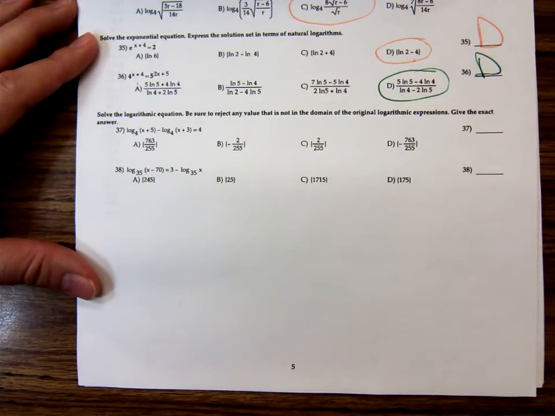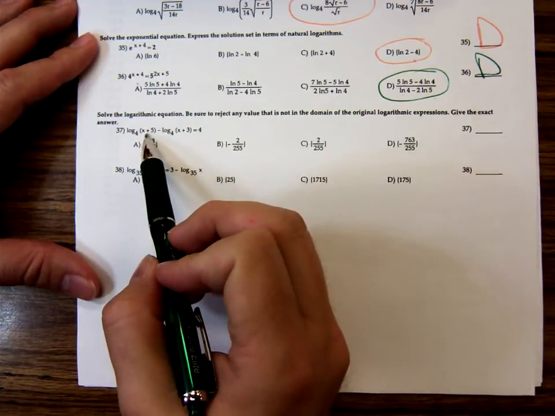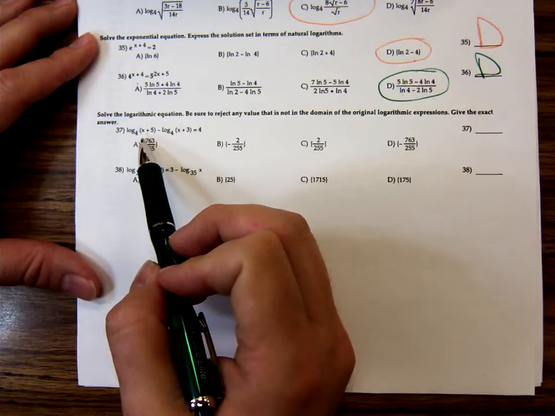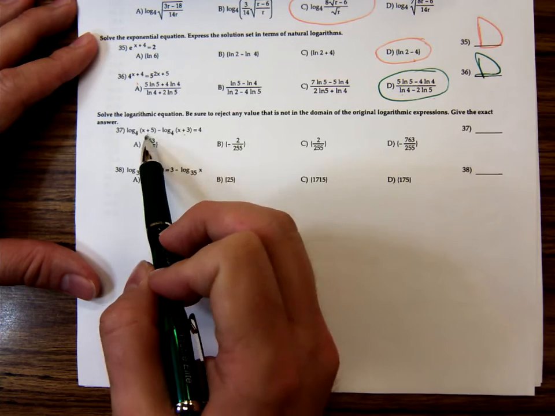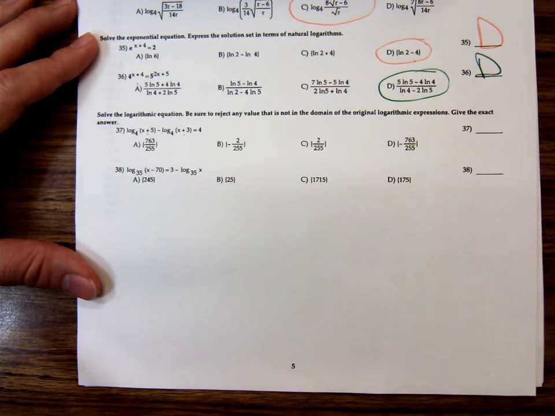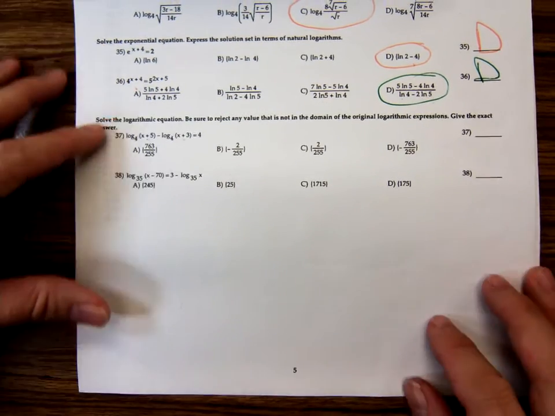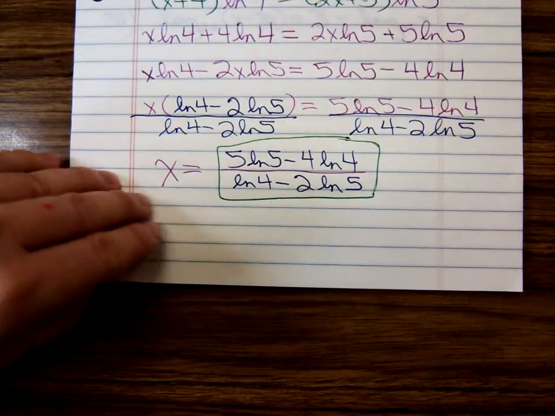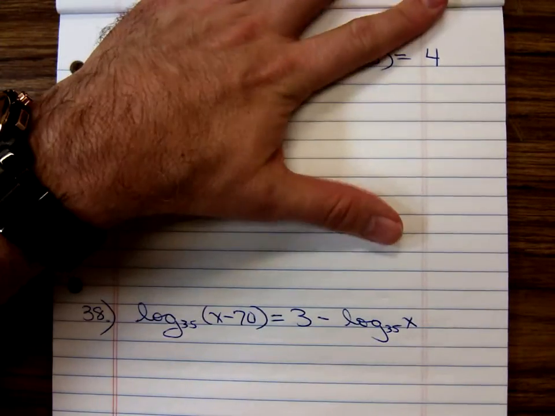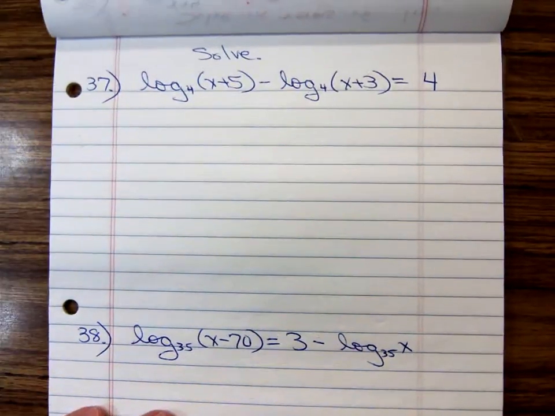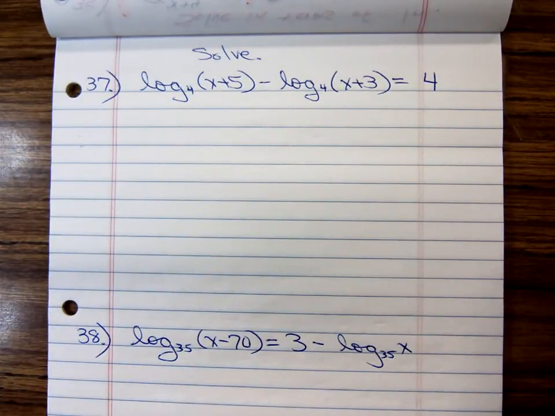That makes it a negative. Okay, remember the arguments that we're looking at. The thing that follows the logarithm can't be a negative. So whatever you get for x, you're going to have to plug it back in and make sure that each argument stays positive. So number 37. Here goes number 37.